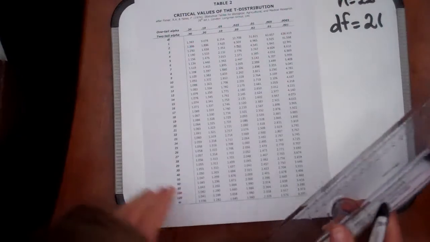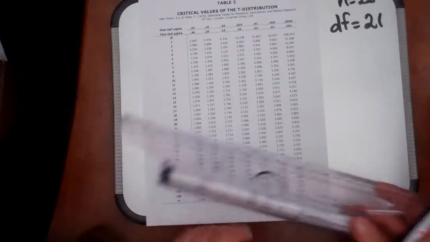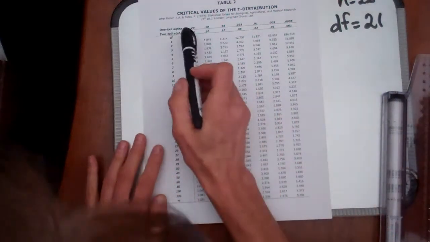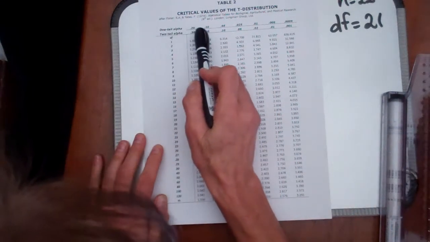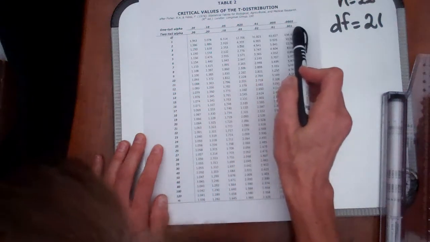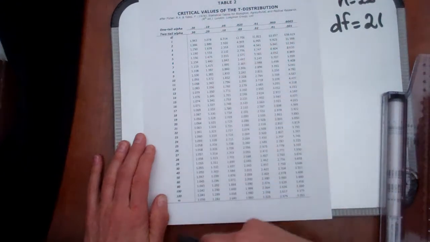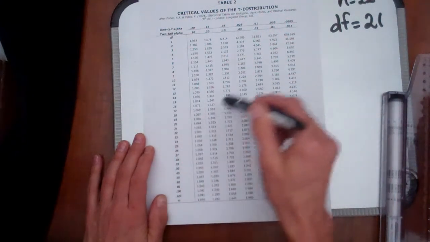Okay, so your degrees of freedom is 21. And let's say that you're going to do a two-tailed test with alpha 0.05. Now, notice up across here, you have your alpha levels for a one-tail test, and alpha levels for a two-tail test. So you have to always be sure that you're looking at the right column and you're drawing your values from the right cell.